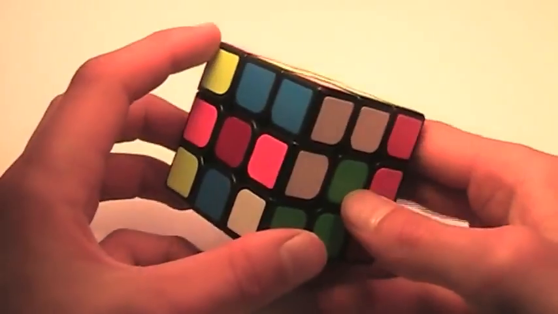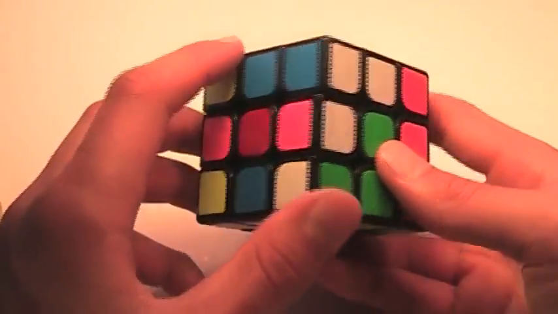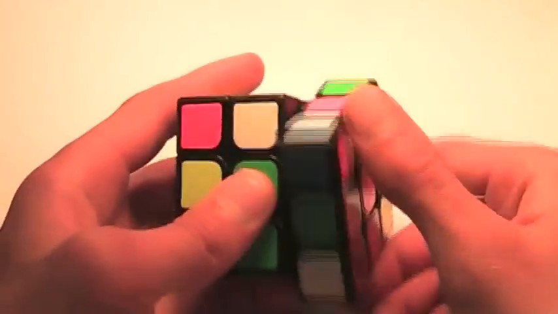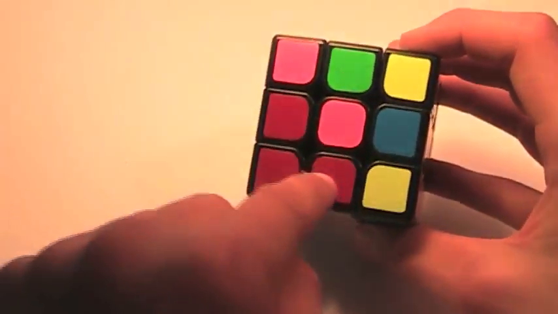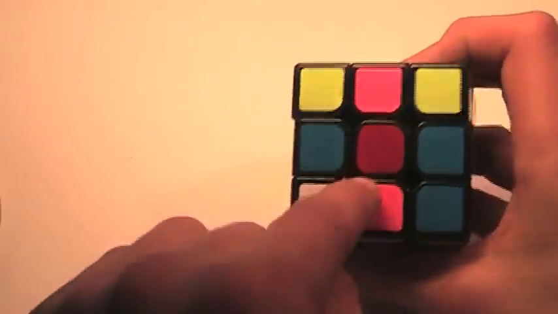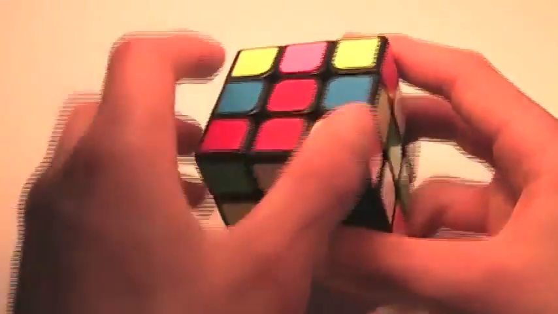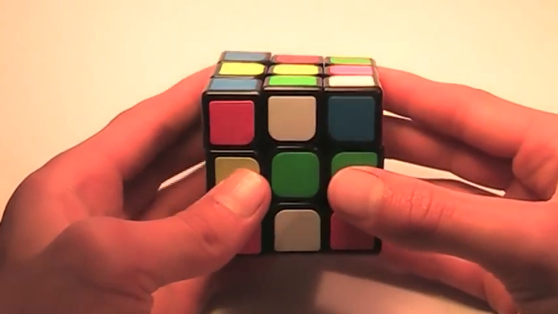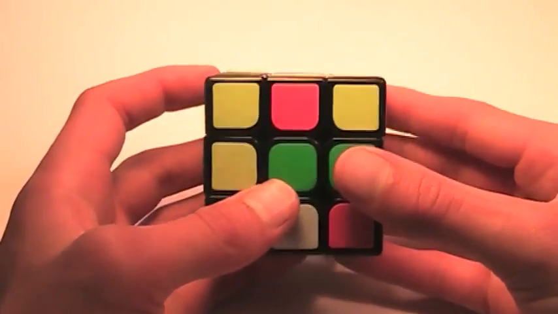Alright, number 2. We can bring this piece up. We can bring this piece up. And we know that this red is opposite of the orange, and the orange is opposite of the red, so when we do a D2, it will solve them. We have the white and green, which we can simply move up by moving it out of the way.